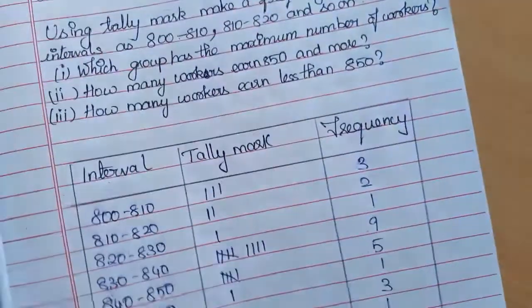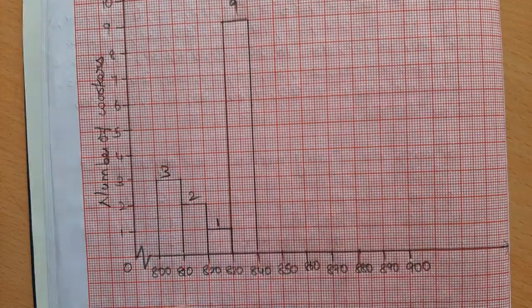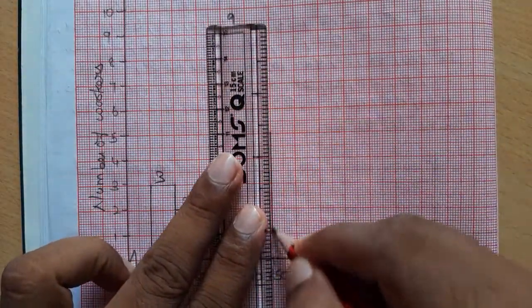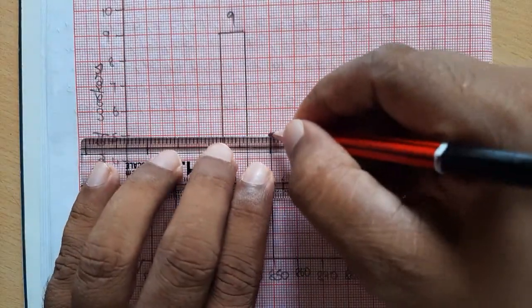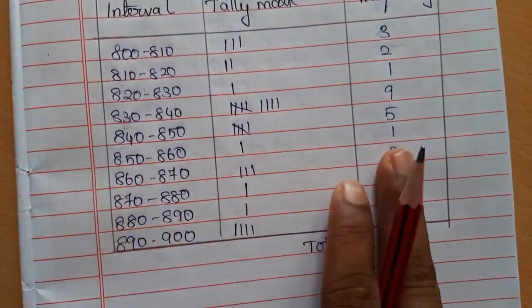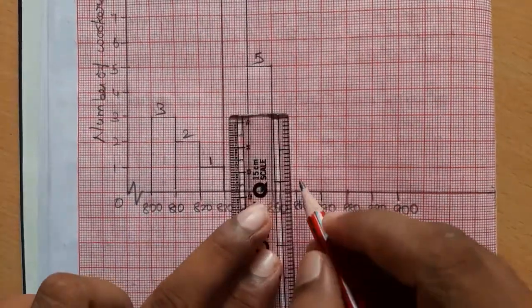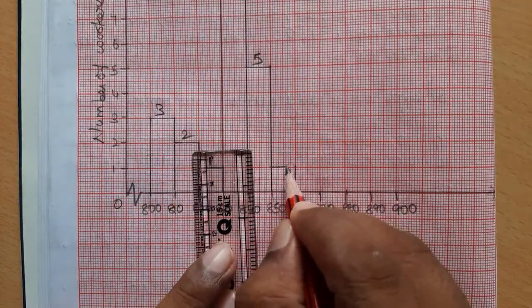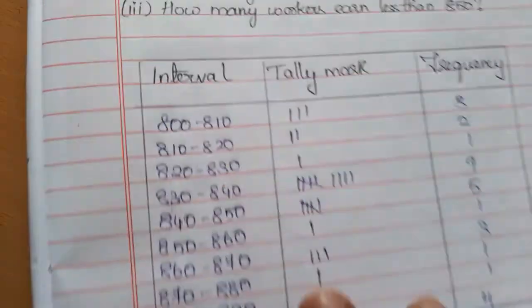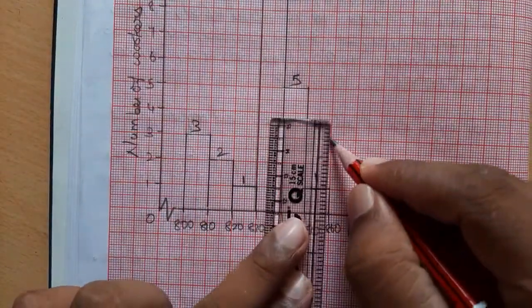Next 840 to 850, there is a 5. So we are going to draw 840 to 850 up to the 5. Up to this we are going to draw it, and up to 5 we have drawn. And next 850 to 860, it's a 1, a very small thing. We are going to draw only for the 1. Right, next 860 to 870, it is a 3, it will be raised. Up to this there is a 3, right?